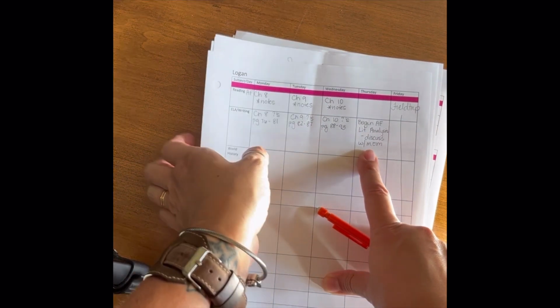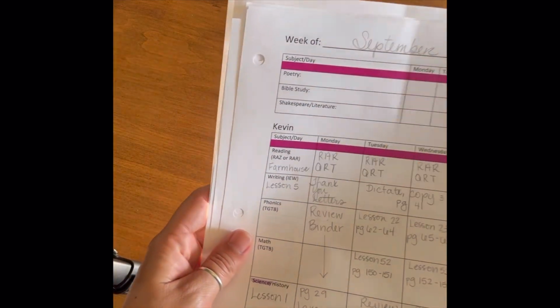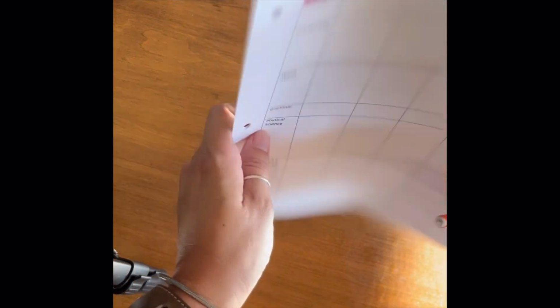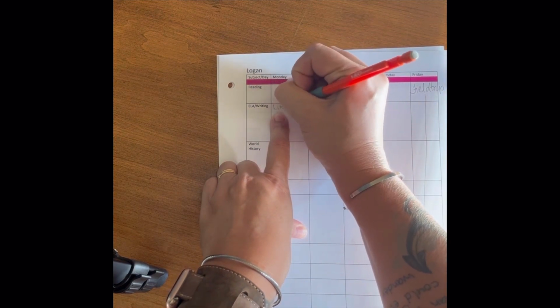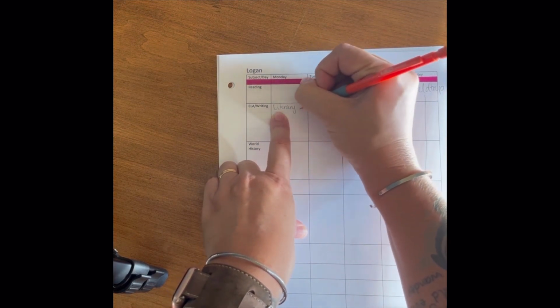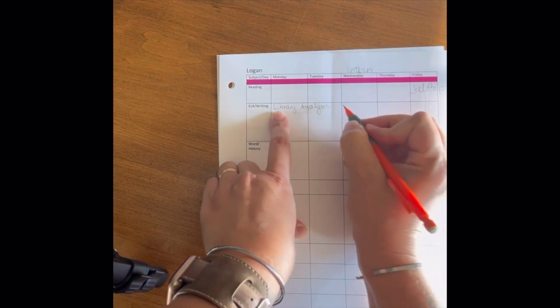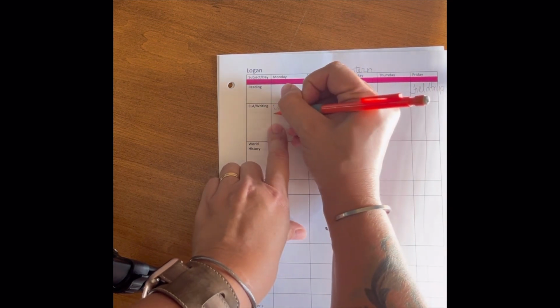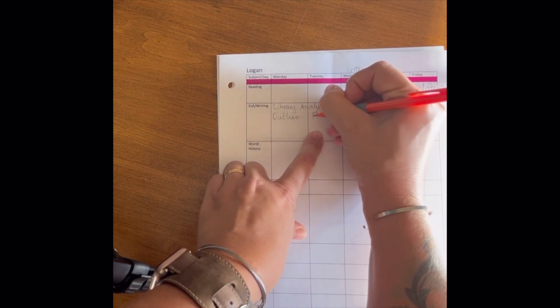This is a time for me to check in with him and kind of really lay out the format of what he needs to be doing. And then you can see the following week, he will actually complete it. He will outline, rough draft, revise and edit, type, and then we will grade it. And then we will present it at co-op, I believe, the following week.